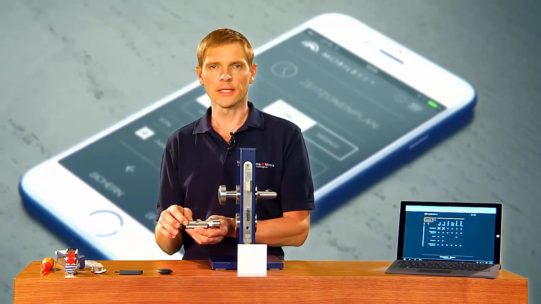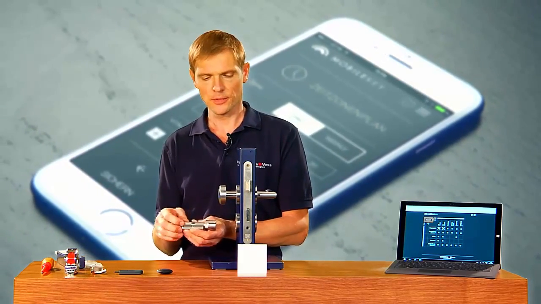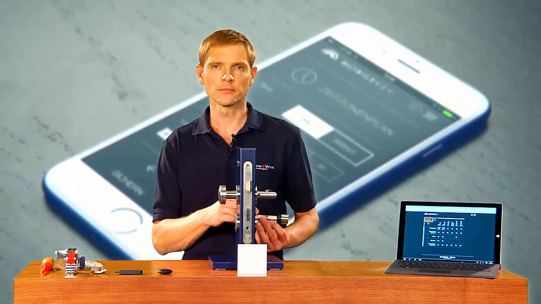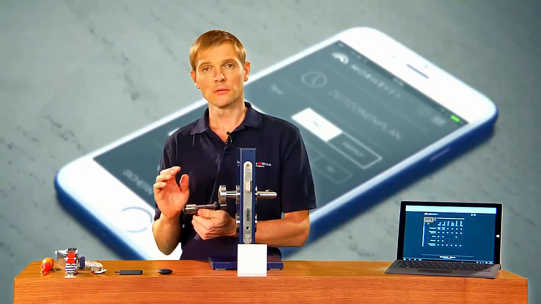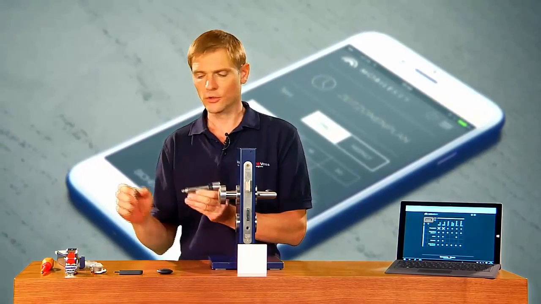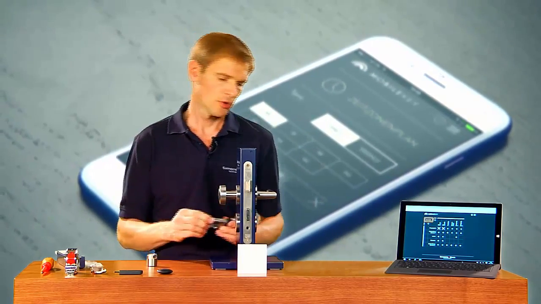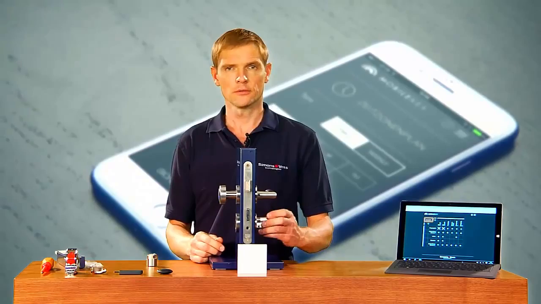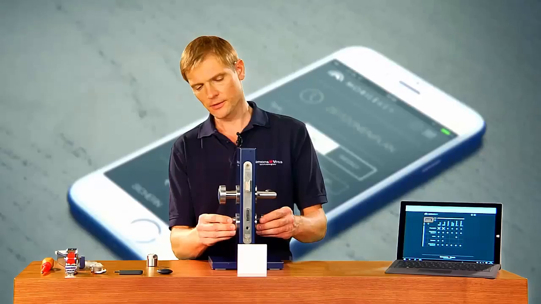In is laser engraved on the cylinder, indicating the inner side. You can simply remove the knob on the outer side. Insert the cylinder into the lock from the inside and tighten the fastening screw.